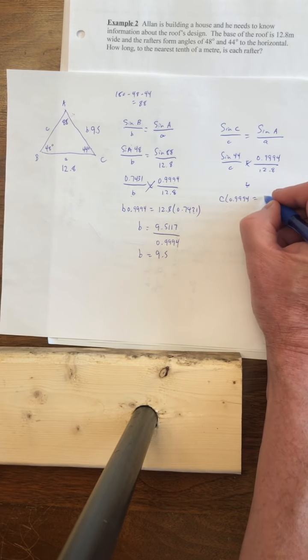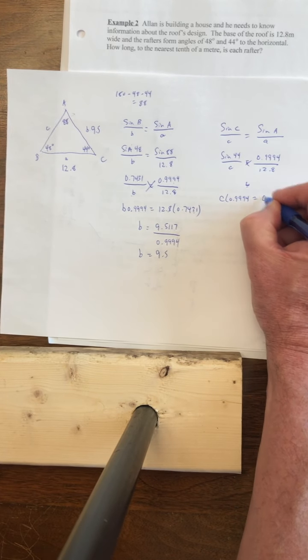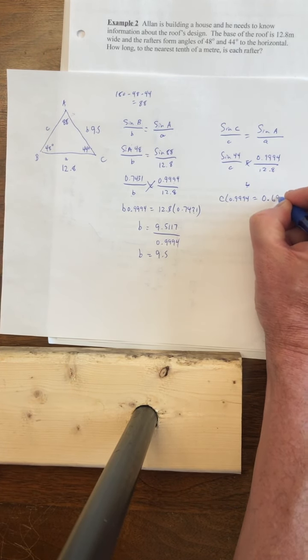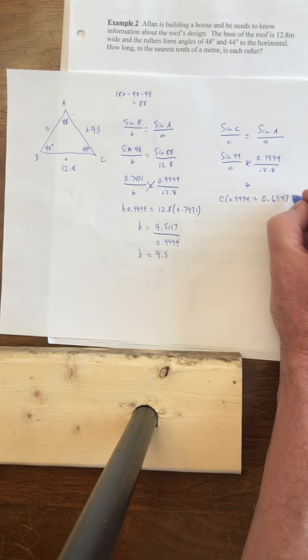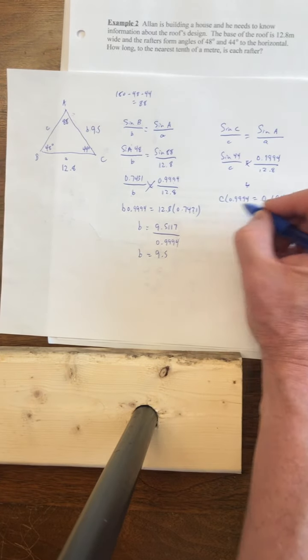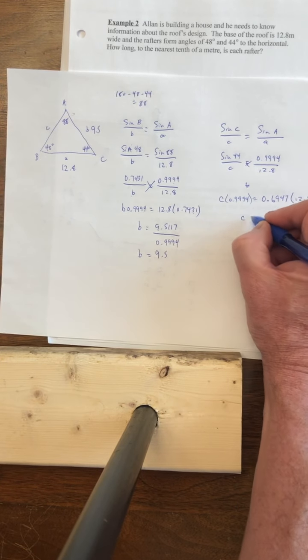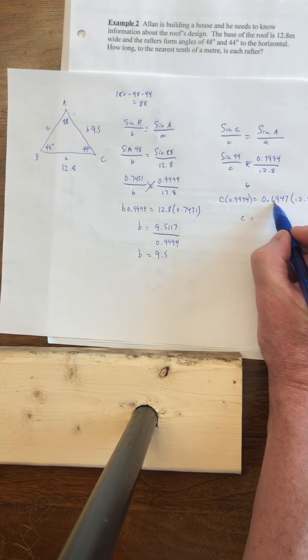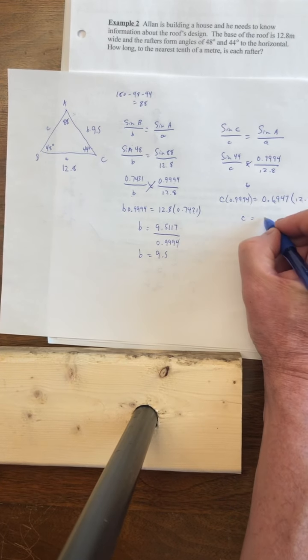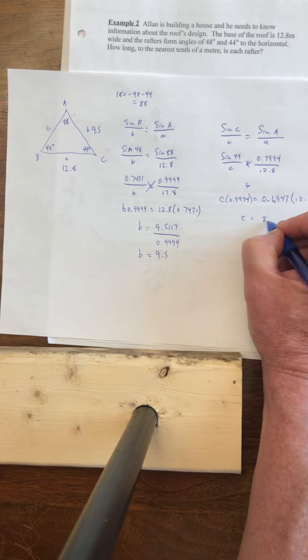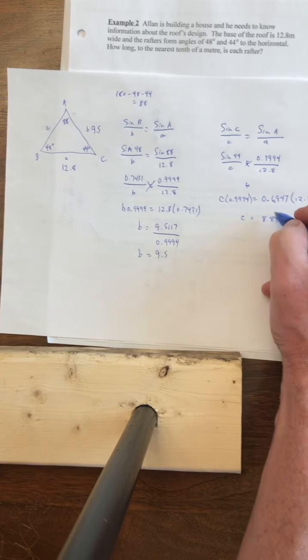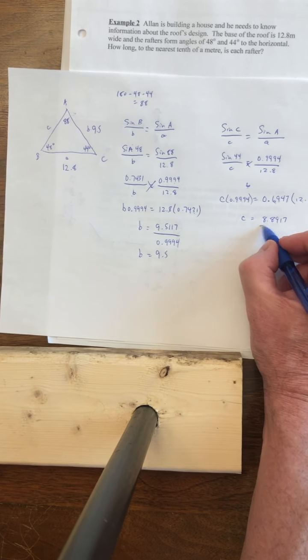C is equal to sine 44, and sine 44 is 0.6947, and we'll times that by 12.8. 0.6947 times 12.8 is, I believe, 8.8917. Having a hard time reading my own writing here.